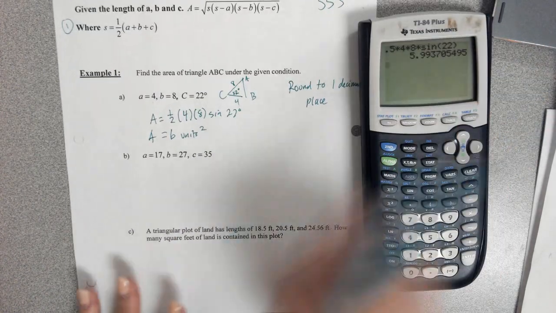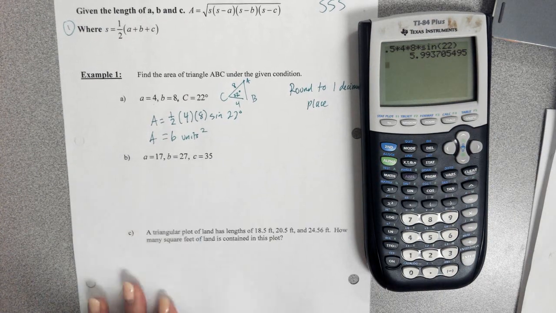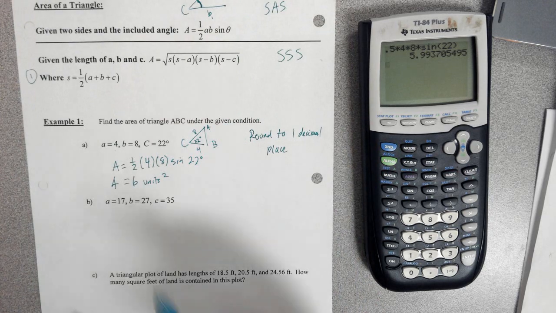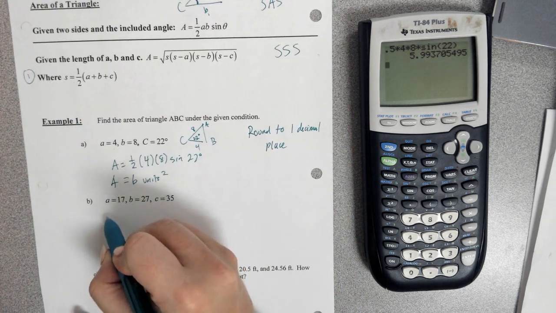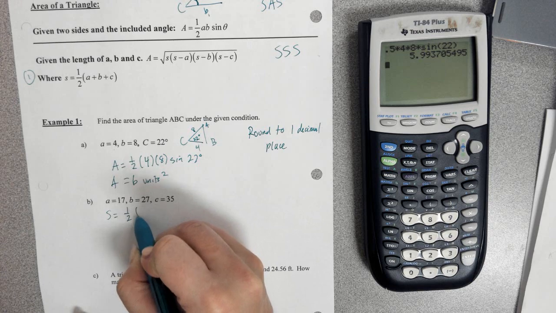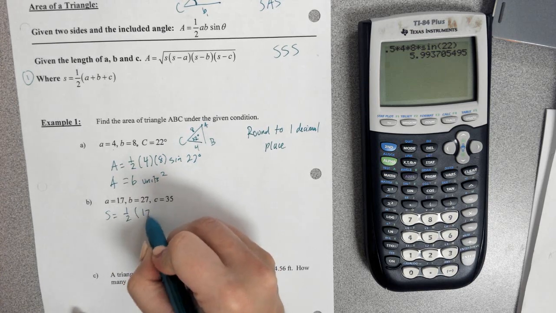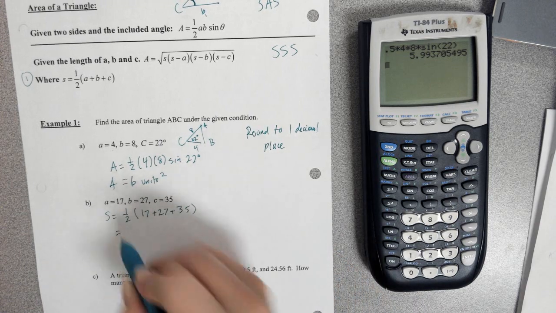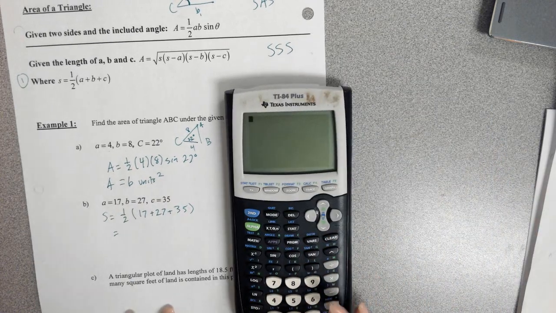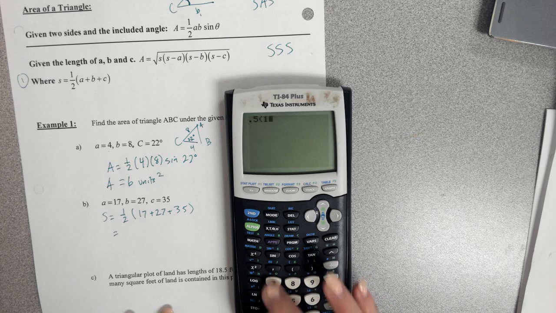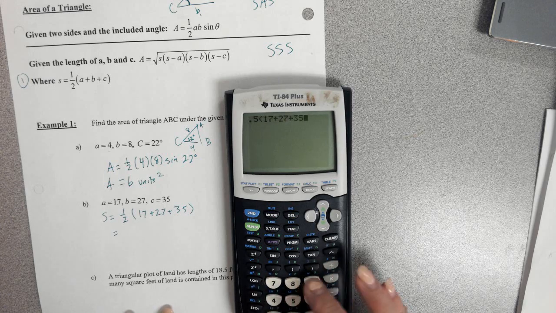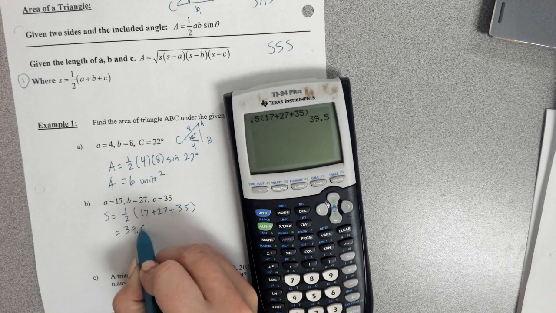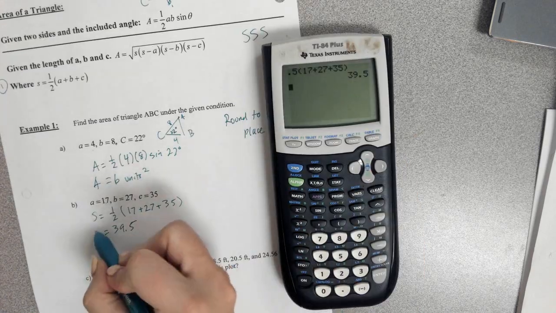All right, next example, I've given you the 3 sides to our triangle here. So we're going to use the side, side, side scenario. First thing I need to do is find the S value. So this is 1/2 times the sum of all 3 of my sides. So I throw that into my calculator. And I get 39.5, and I'm going to use that whole S value.